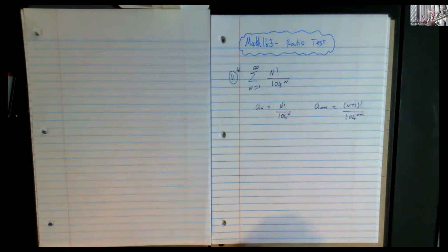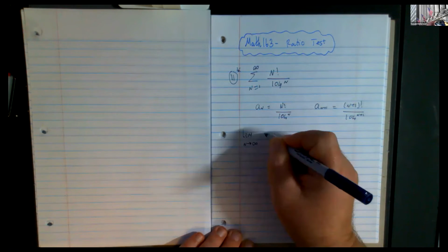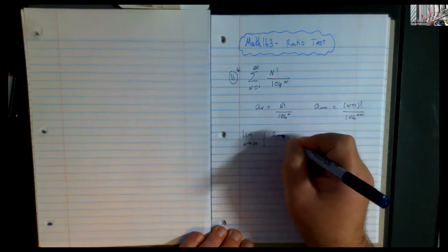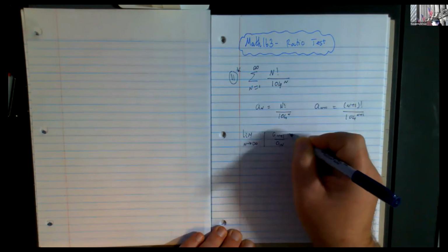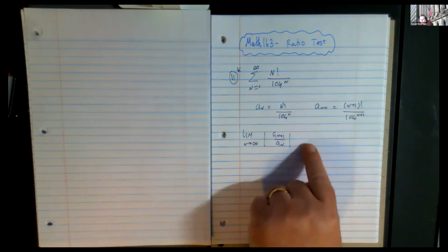Right, here's a guy. a_n is essentially this guy. a_n plus 1 is essentially this guy. The ratio test is that you find the limit as n tends to infinity of a_(n+1) over a_n, and it's going to equal something. Let's suppose I do this question and the answer ends up being 42. Right? Suppose the limit of this is 42.